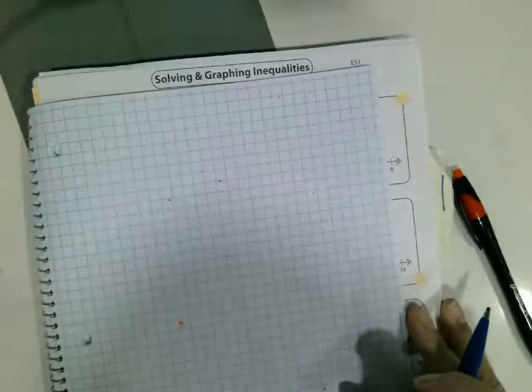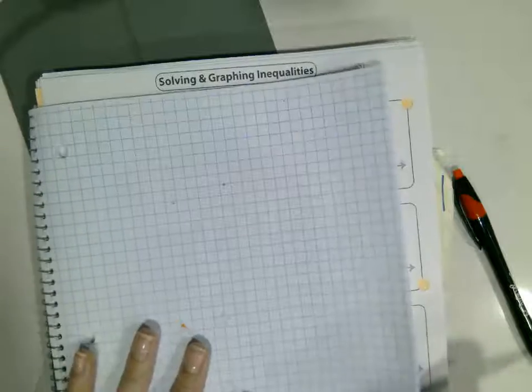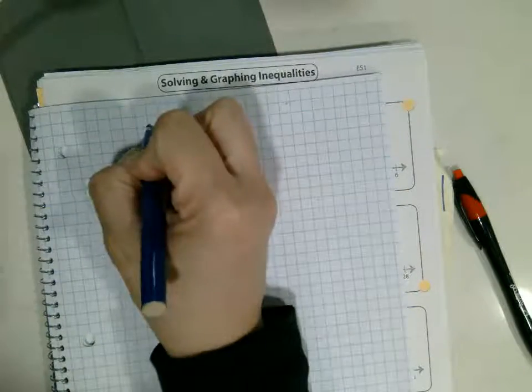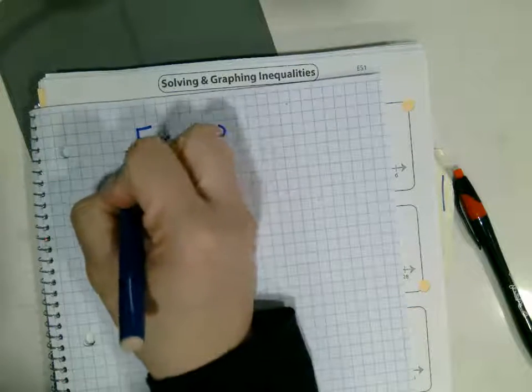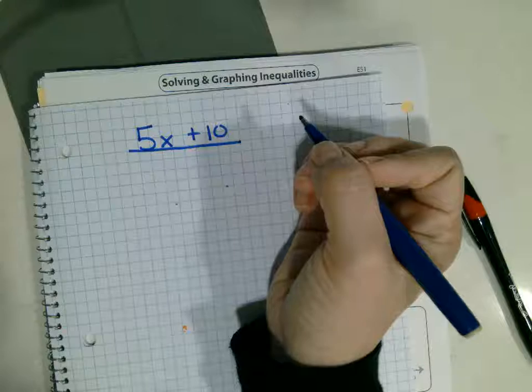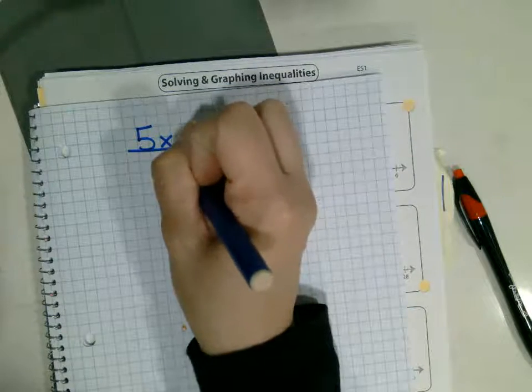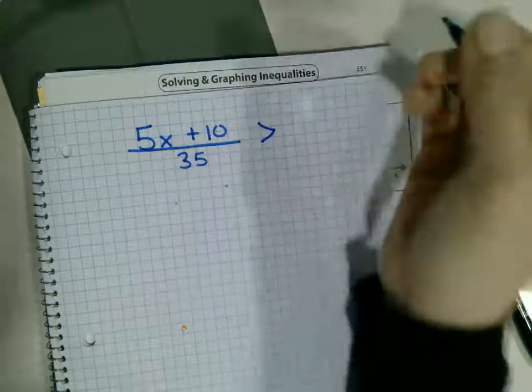Okay, let's see. Hold on. Okay, so that's the first part. Second part, it's going to look like this. Let's say I have 5x plus 10, divided by, let's say 35, is greater than, let's say 100.